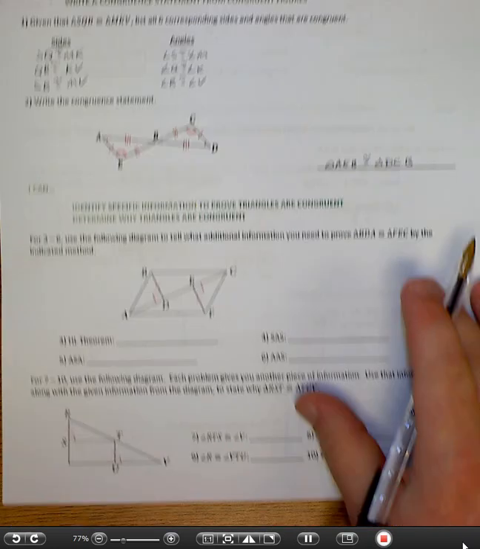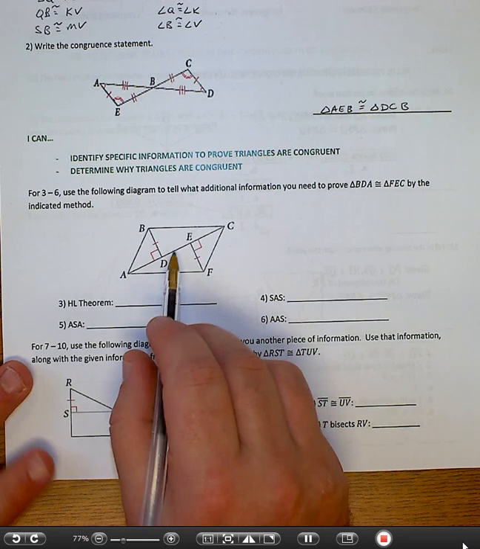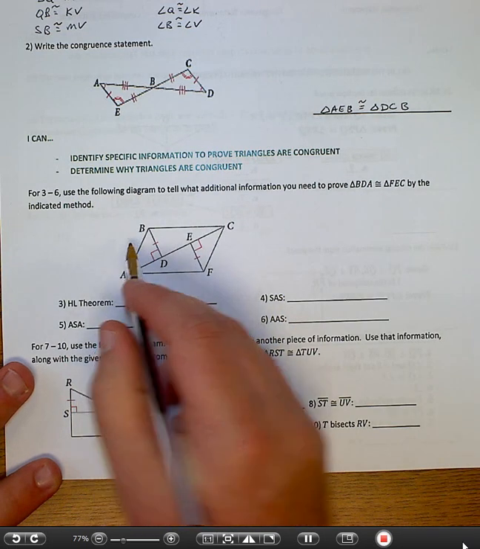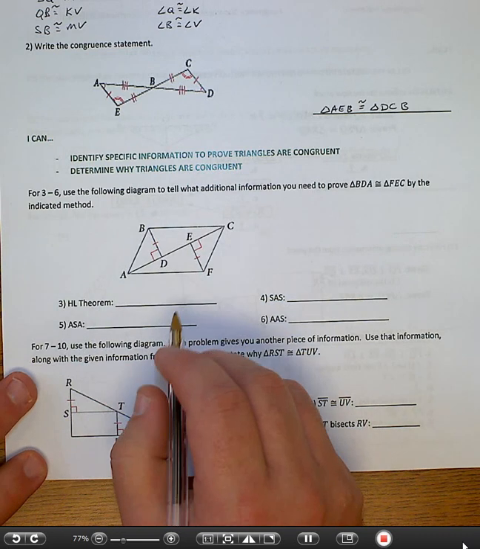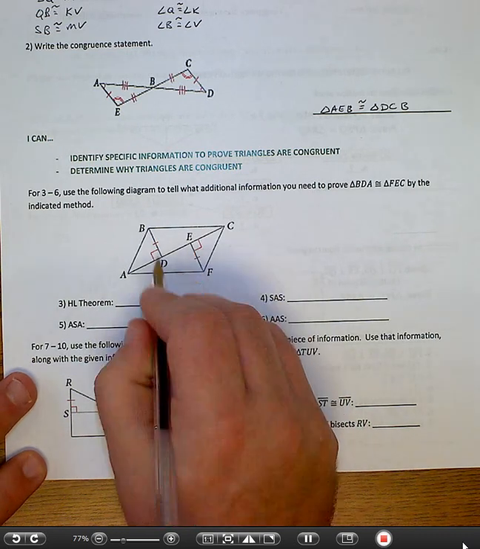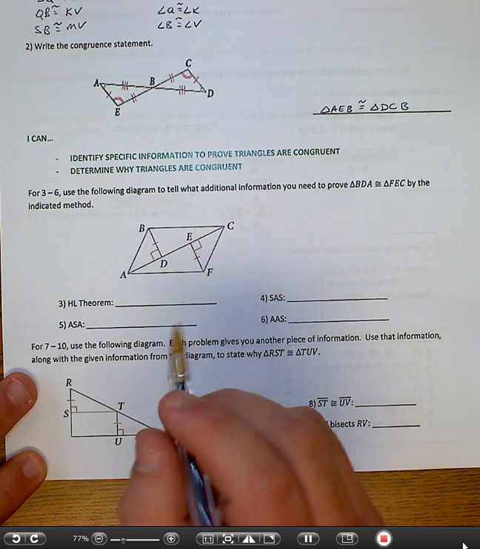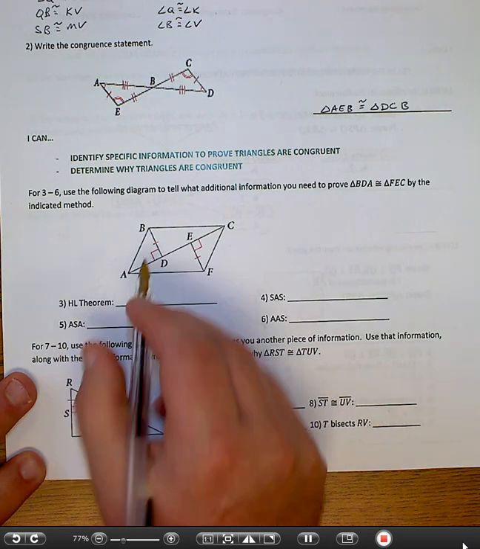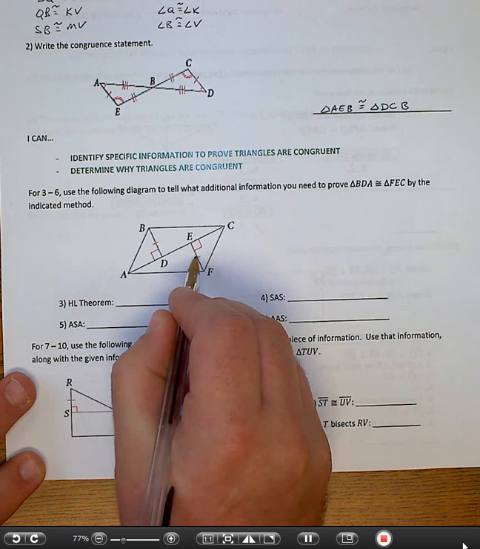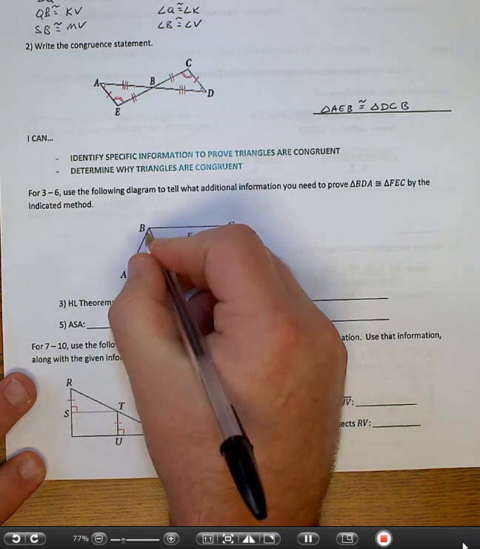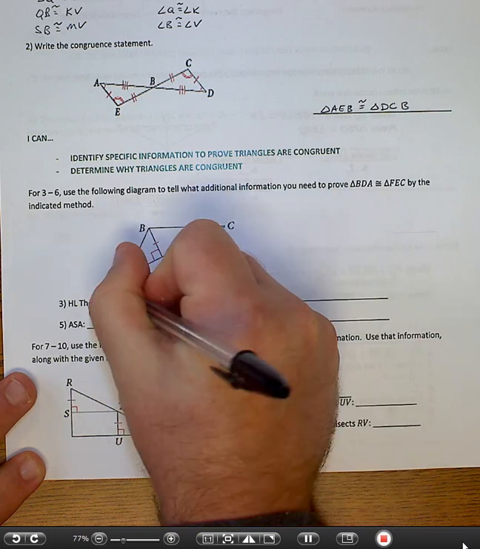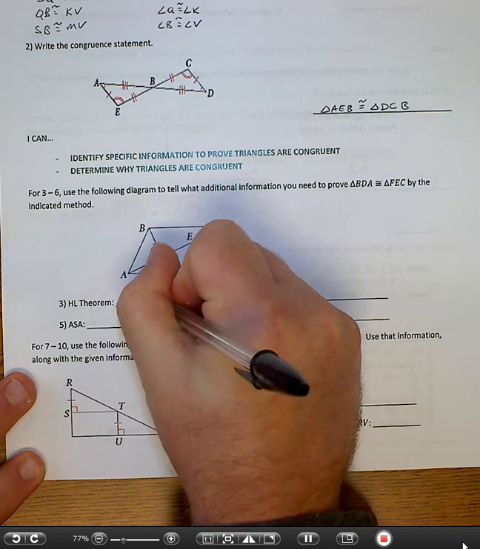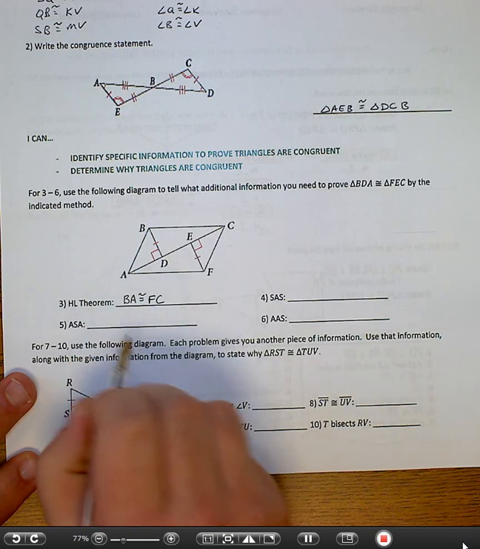Okay. For 3 through 6, use the following diagram to tell what additional information you need to prove triangle BDA, so this one right here, is congruent to triangle FEC by the indicated method. So we know that these 2 are equal because they're right angles. We know BD is congruent to FE. That's only 2 things. We need a third. If I'm going to do this by HL theorem, what would I need? Well, HL theorem, I have the right angles. I've got a leg congruent. I would need the hypotenuses to be congruent. Well, what are the hypotenuses here? They're BA and CF. So what I would need is BA to be congruent to FC. If I know that, then these 2 triangles are congruent by HL theorem.